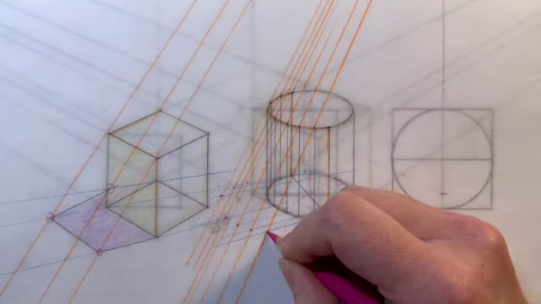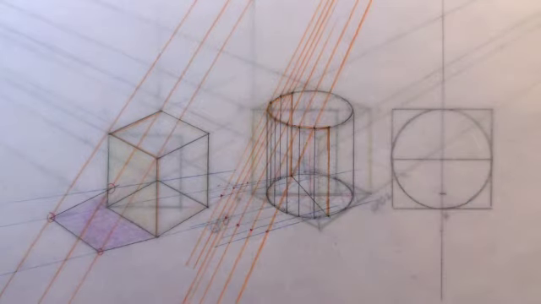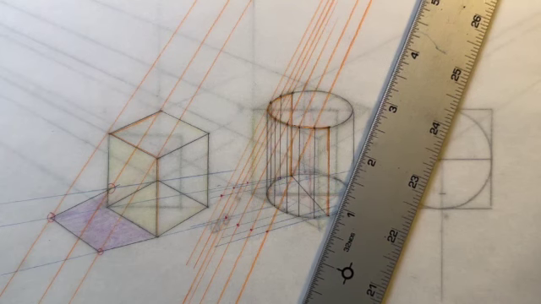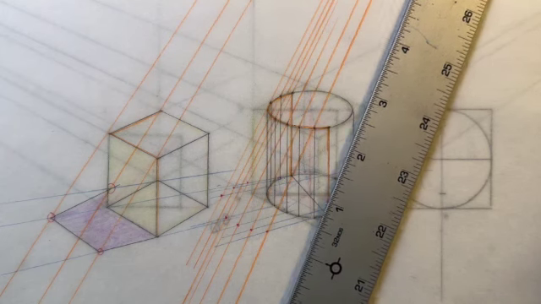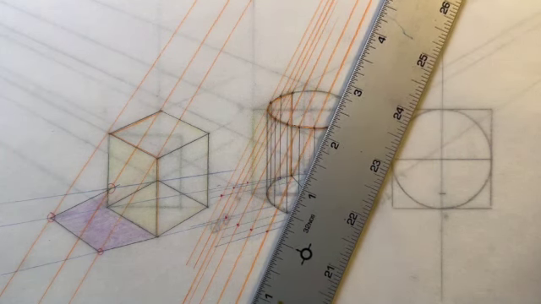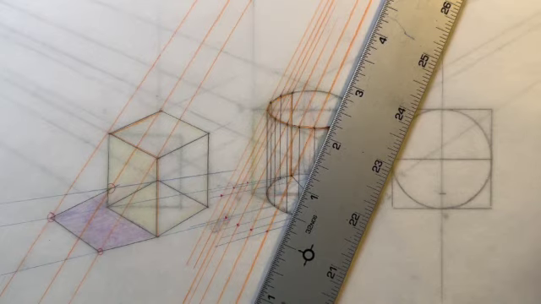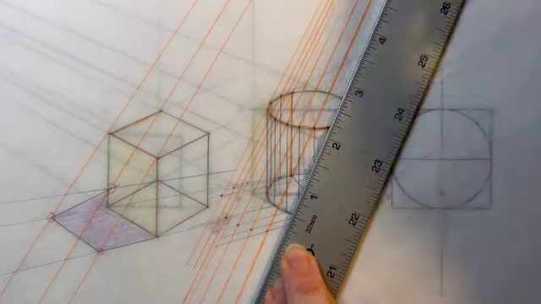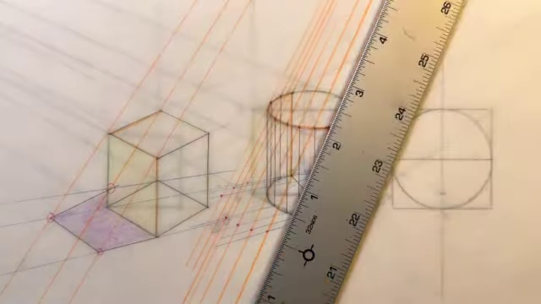Mark it. Last one. It's the big one. It's our shadow terminator. Okay.